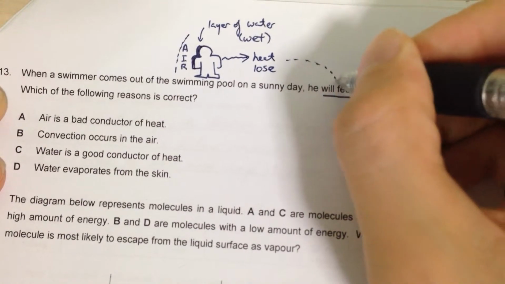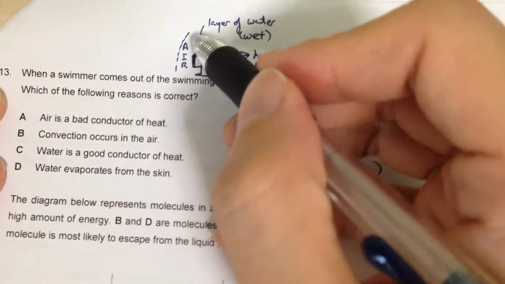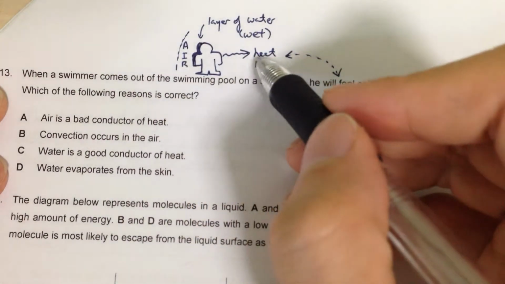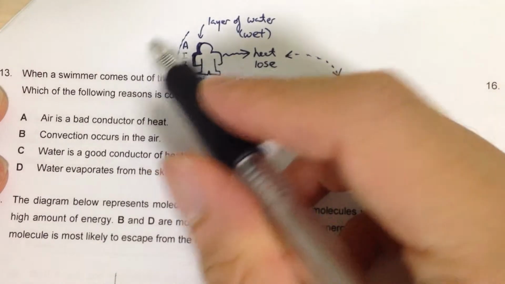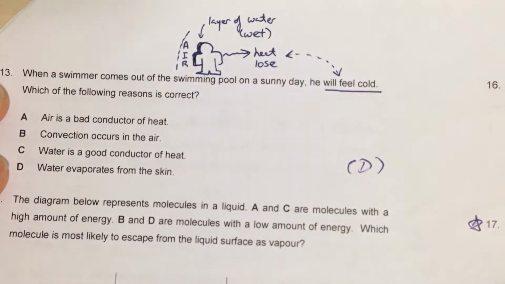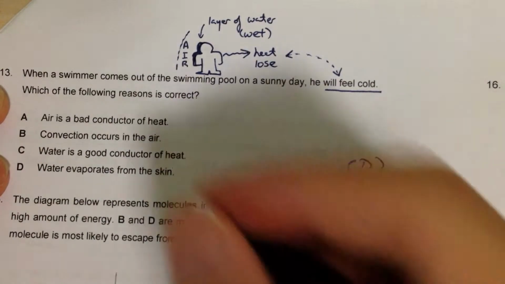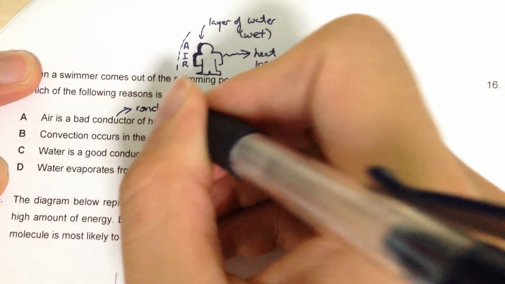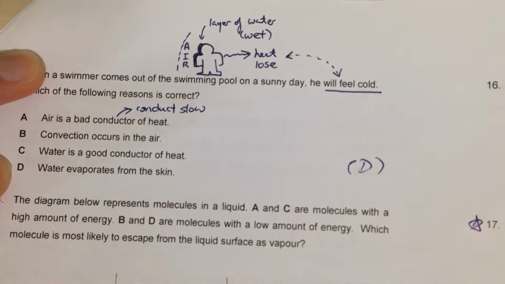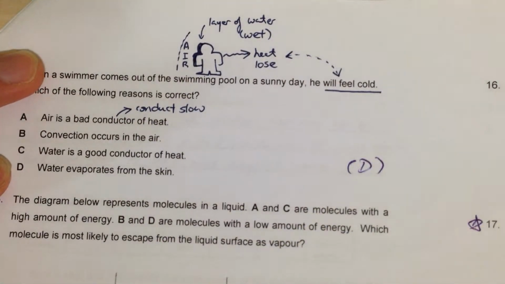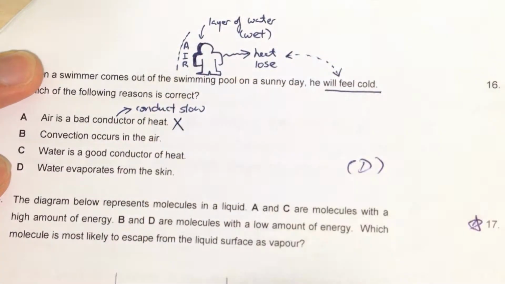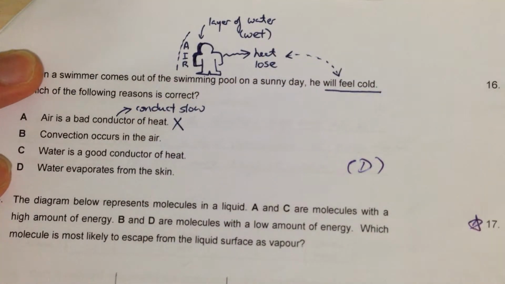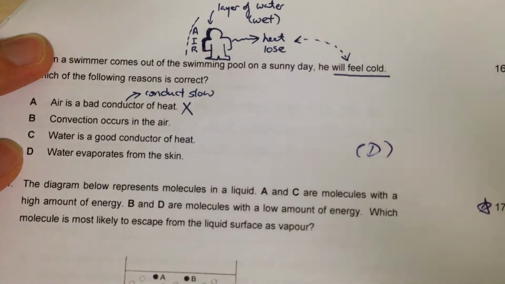Okay, this explains why you are feeling cold. So if this layer of air is a bad conductor, it means that this heat cannot be conducted away very fast, right? Bad conductor means that the conduction is very slow. So if conduction is slow, you are losing heat very slowly, right? Then you won't feel cold, right? Correct or not? So that's why this is the wrong reason. Air being a bad conductor actually helps you feel warmer. It doesn't make you feel cold.